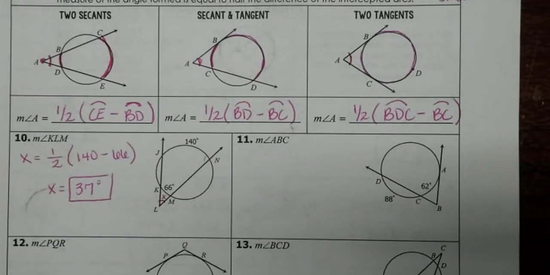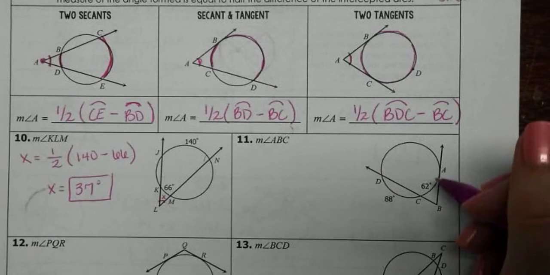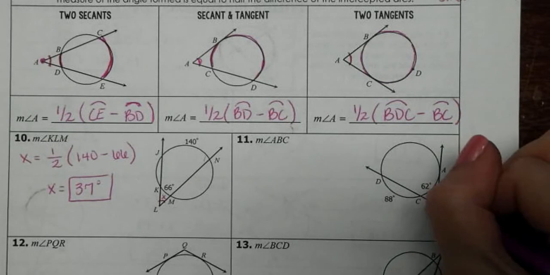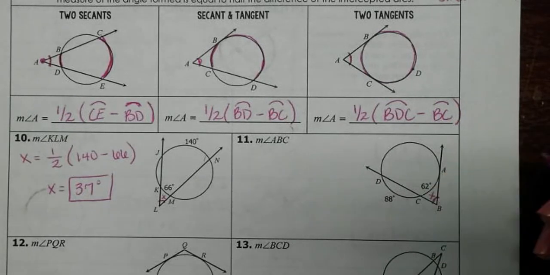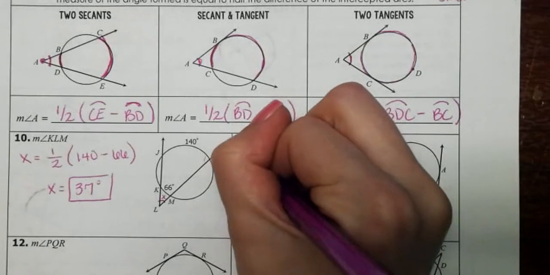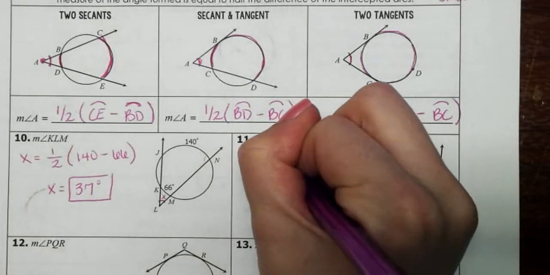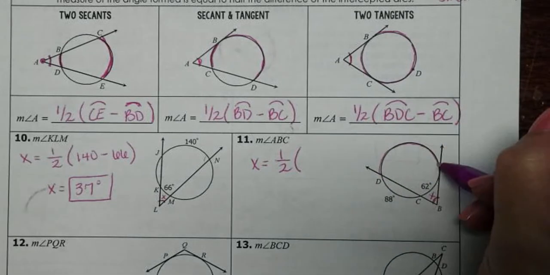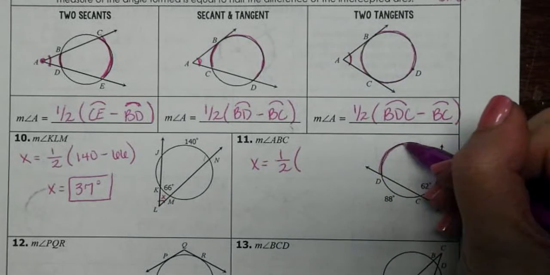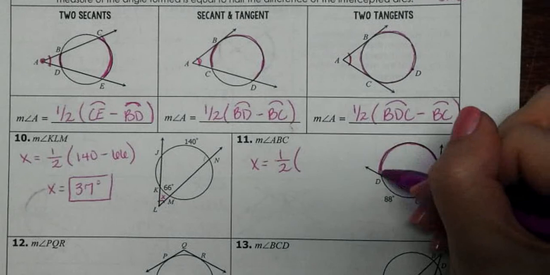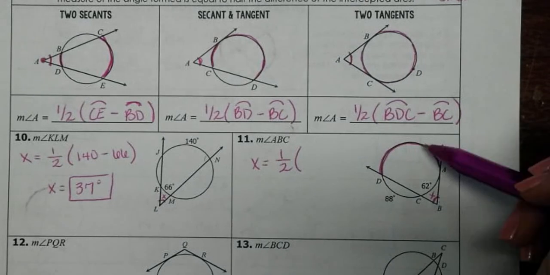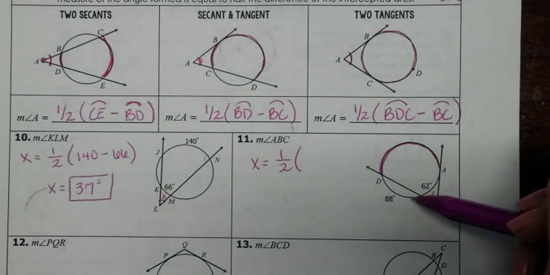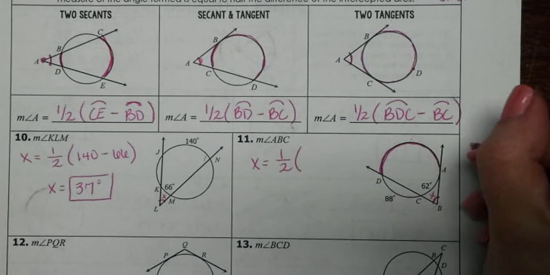So let's look at number 11. We want to find the angle ABC. So this is going to be our X. We're going to start with our angle, which is X, equals 1/2 times the larger arc that it's across from. Do I know that larger arc? I do not. So what I'm going to do is try to find it. I'm going to take away these two arcs from 360 to find it. So 360 minus 62 and 88.